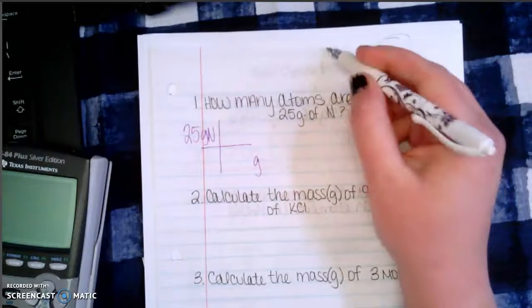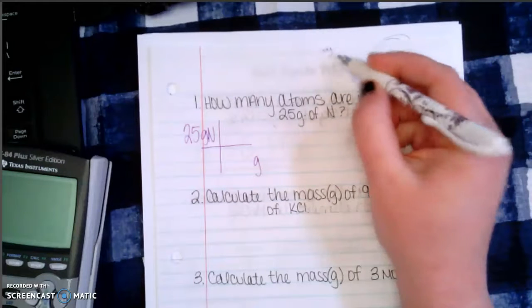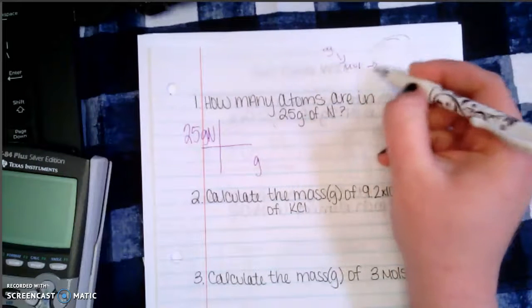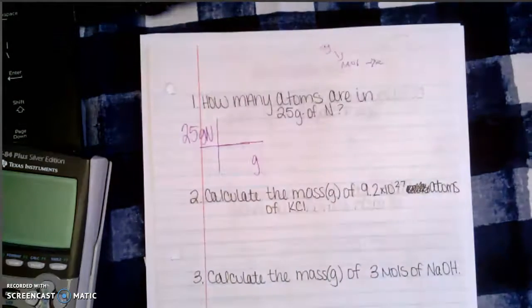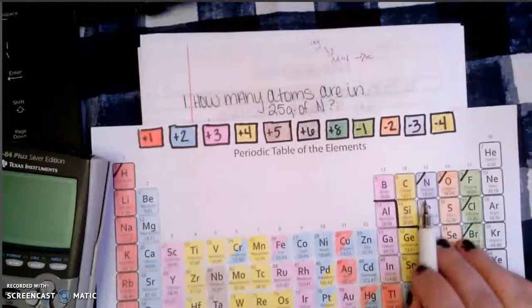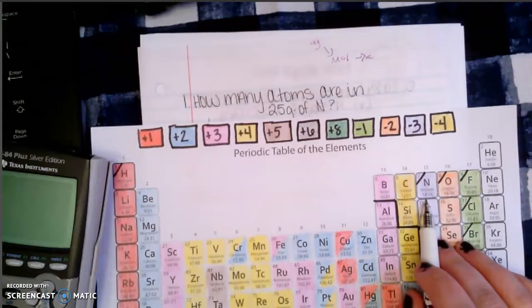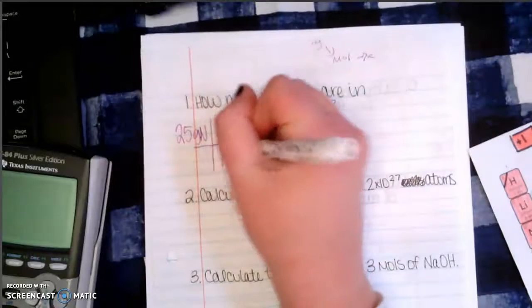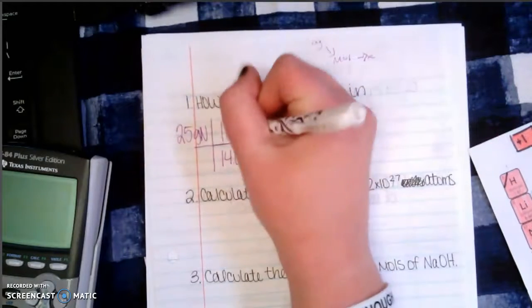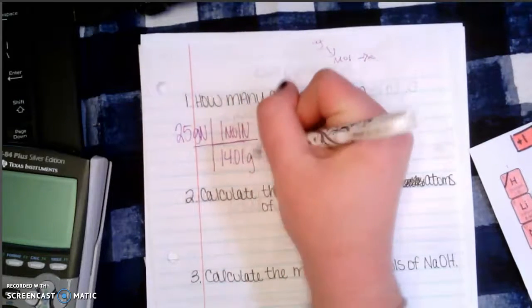If you remember that little triangle, you have to go from grams to moles. Then you can go to atoms. Okay, you can't go from grams to atoms. You have to go to moles in between. Okay, so looking at my periodic table, I can see that 1 mole of nitrogen is 14.01 grams. So 14.01 grams is 1 mole of nitrogen.